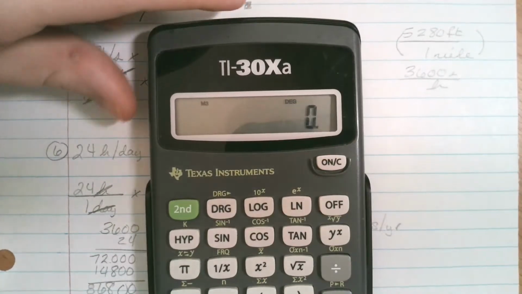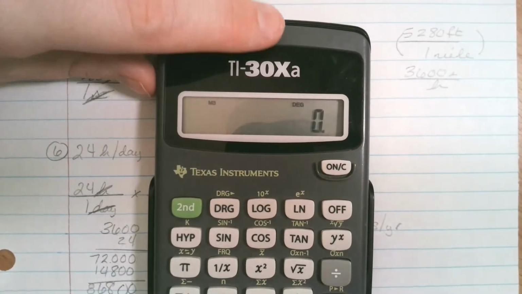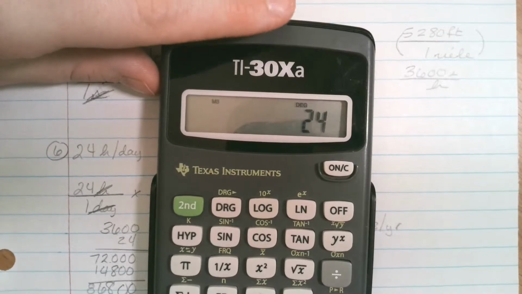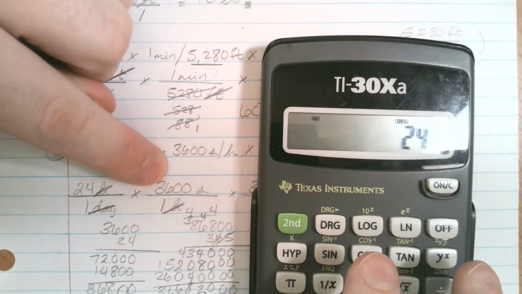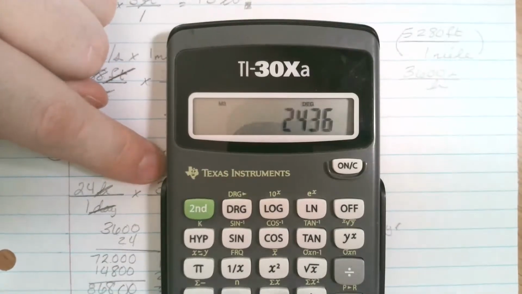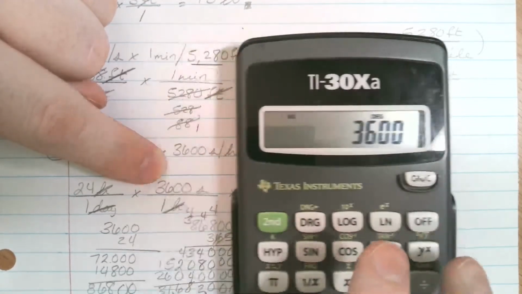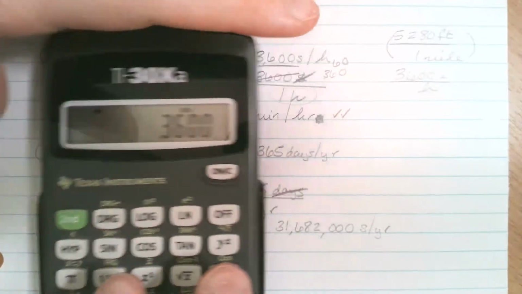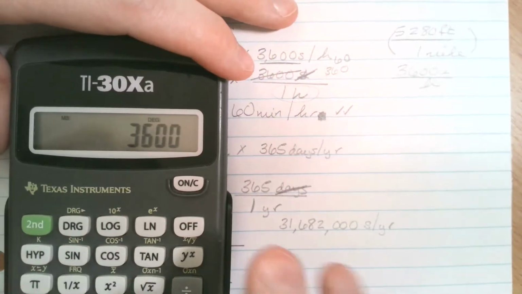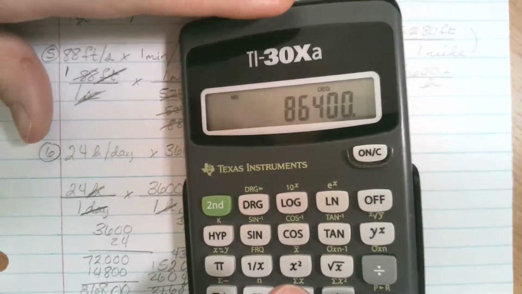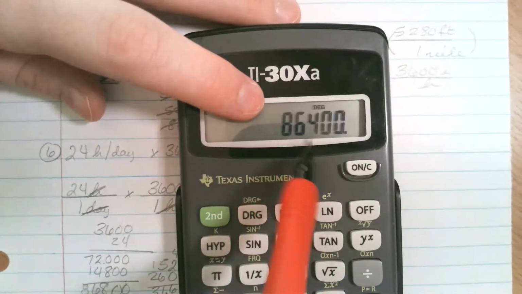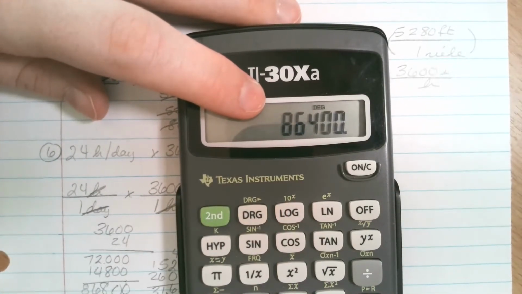Now, because I am confident, but I'd want to check my work, I need a calculator, and that's a lovely item. So 24 hours in a day times 3,600 seconds per hour. Oh, see right there, that 86.4, I did something wrong there. So this is wrong.